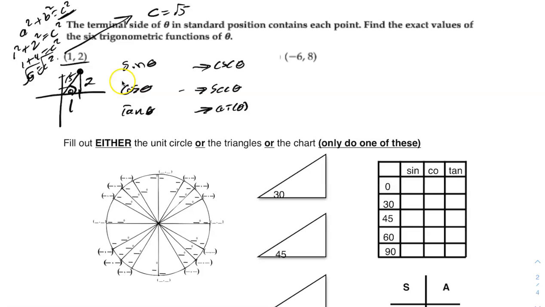Okay, what is sine? Opposite over hypotenuse. So 2 over rad 5. What is cosine? Adjacent over hypotenuse. 1 over rad 5. Tan is opposite over adjacent. 2 over 1, or just 2.